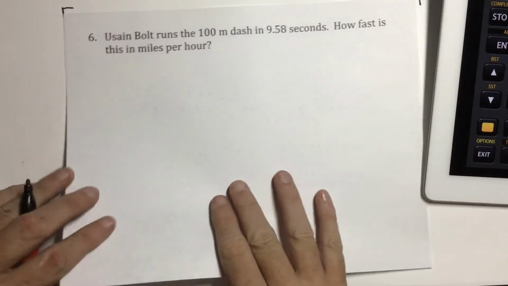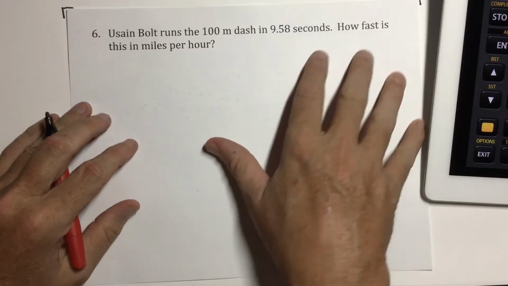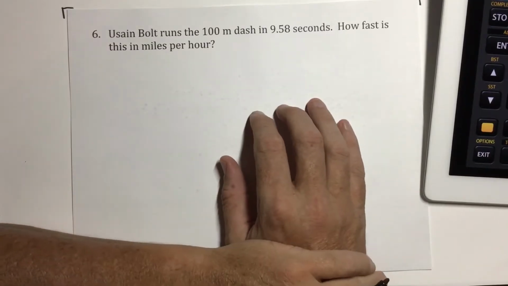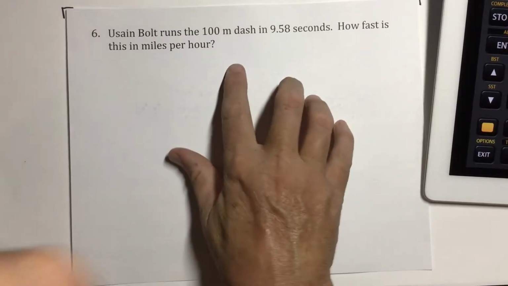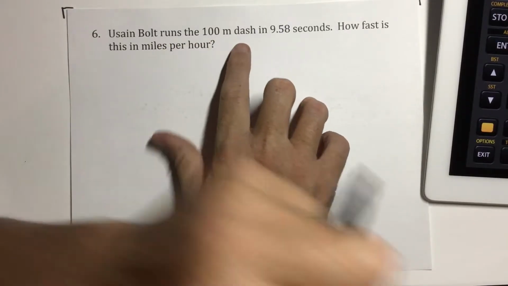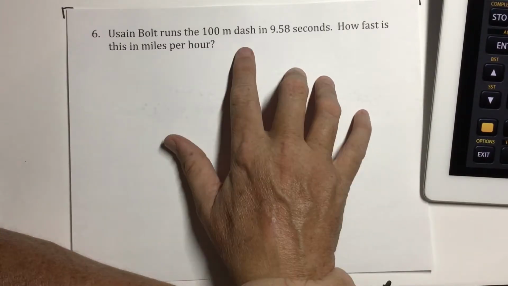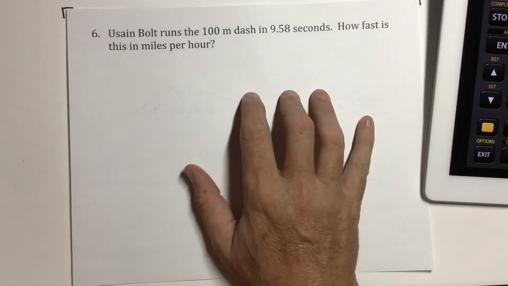Number 6. Usain Bolt runs the 100-meter dash in 9.58 seconds. How fast is this in miles per hour? I wonder if this answer surprised you as well, because if you asked most people, what's the top human speed, what's the fastest a human being can run, I imagine they might say a number that's different than what this is going to turn out to be. That's just been my experience.